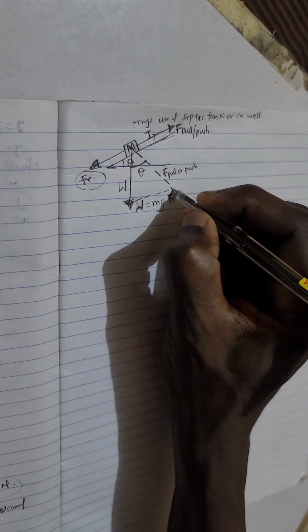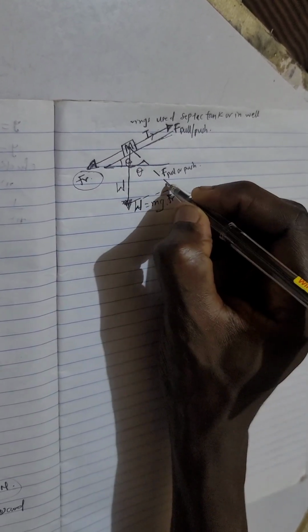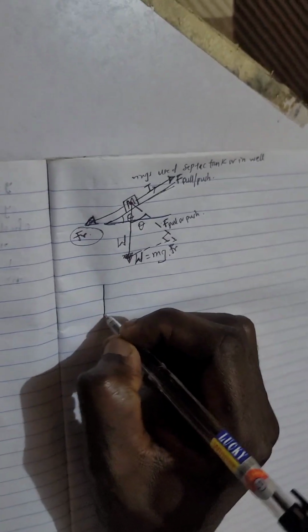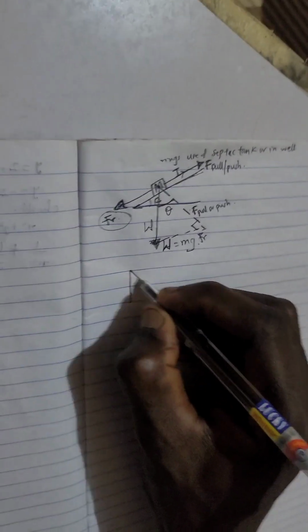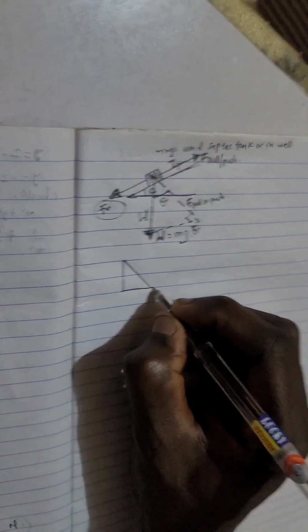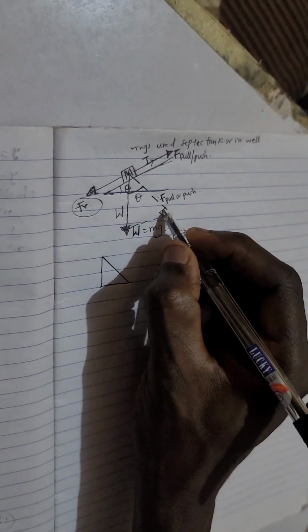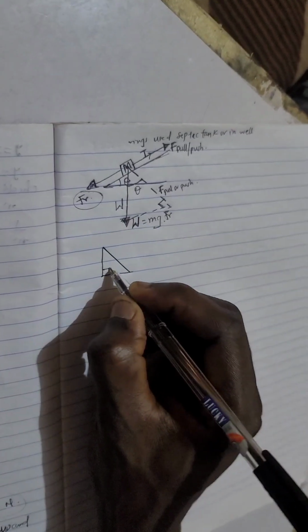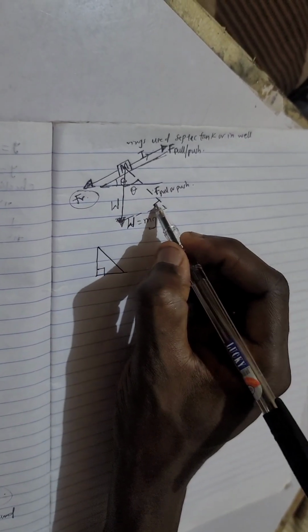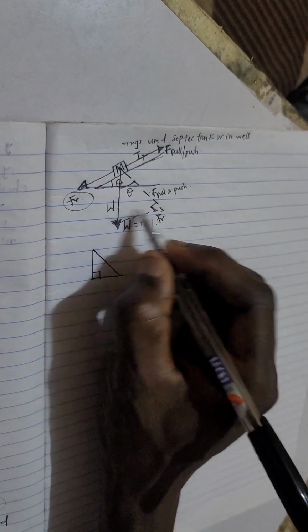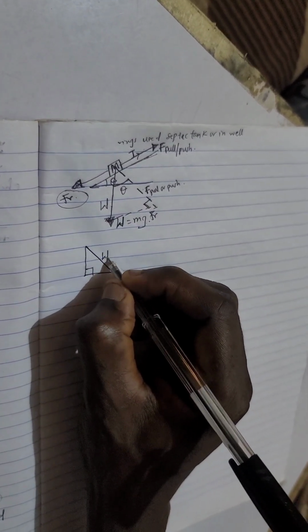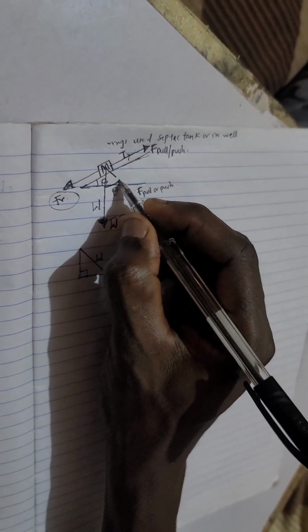Now, let me redraw this triangle. If you have something like this, this is going to be a right angle triangle. Let's say I have something like this. This is the hypotenuse side, and this is the side of the right angle triangle. Anything that faces this 90 degree angle is going to be the hypotenuse, which is what? W.